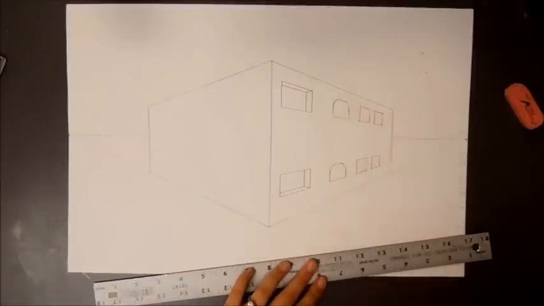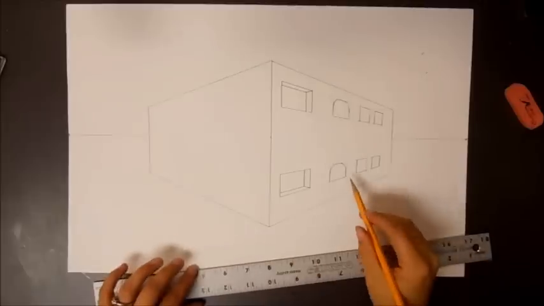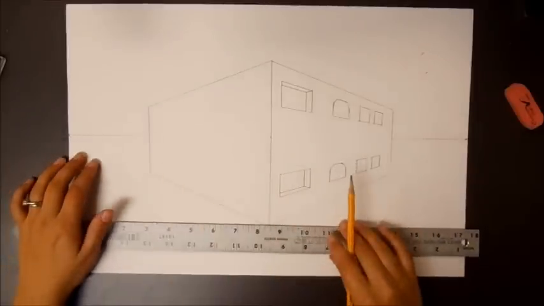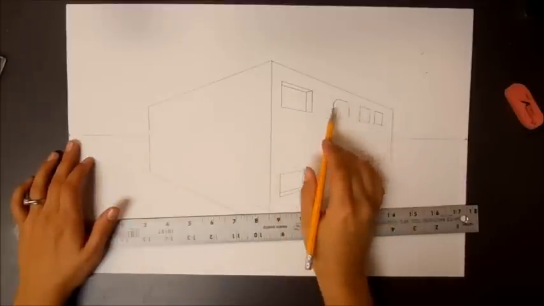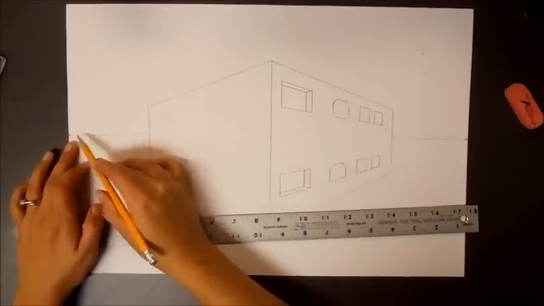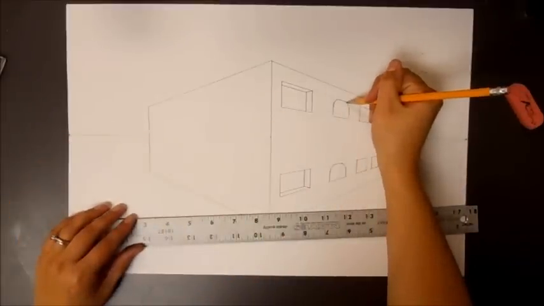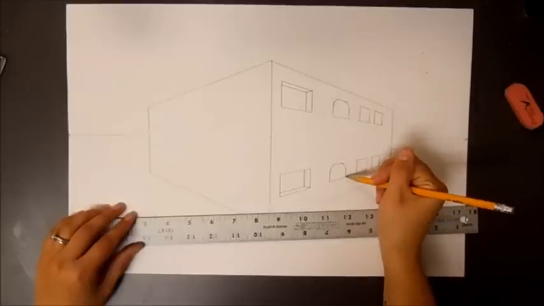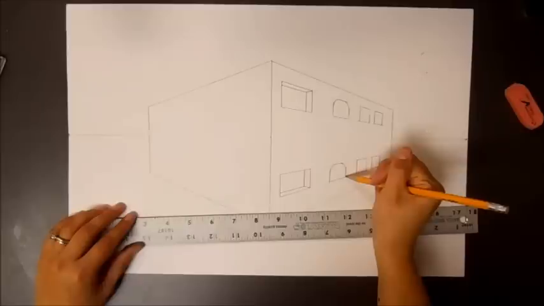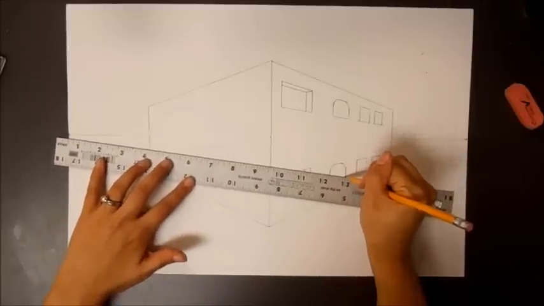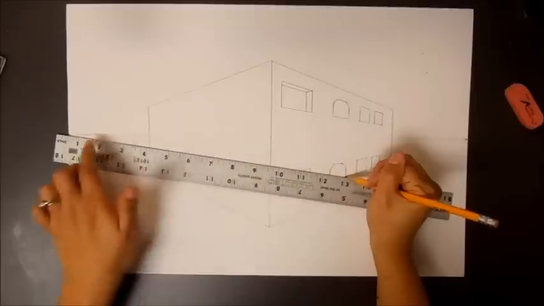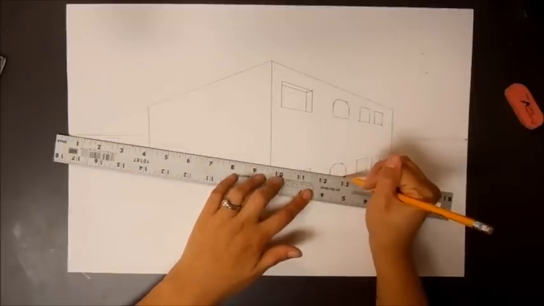For the arched windows, it's a little bit easier. What we're going to do, same thing, is find the corner that's furthest away from the opposite vanishing point. So in this one up here, there really isn't a corner there because it's rounded, so we don't need to worry about that. The one down here, the furthest away corner is going to be right here. So you're going to put your ruler on the furthest away corner and your opposite vanishing point and make a little line.